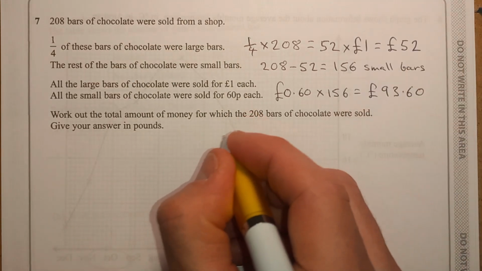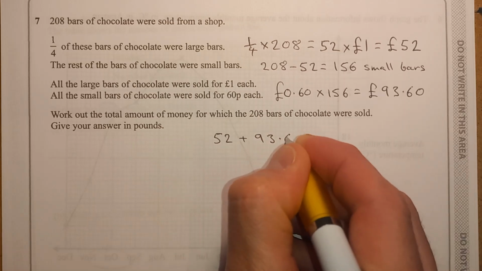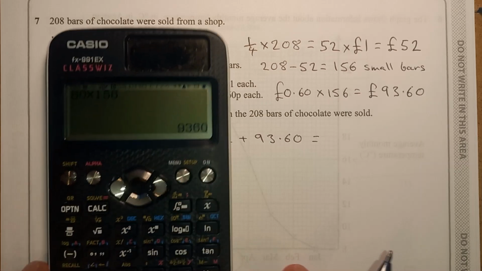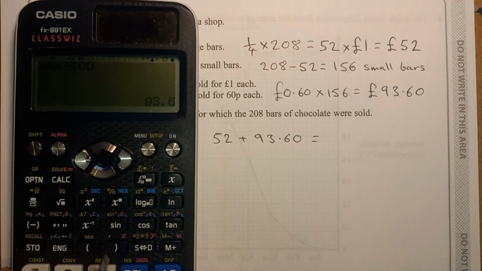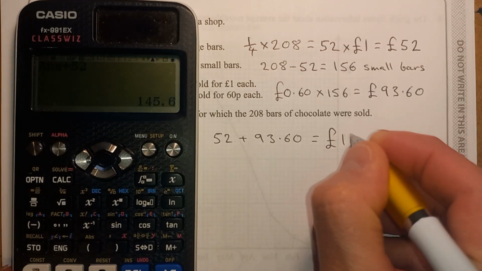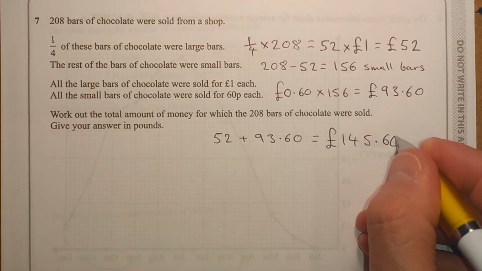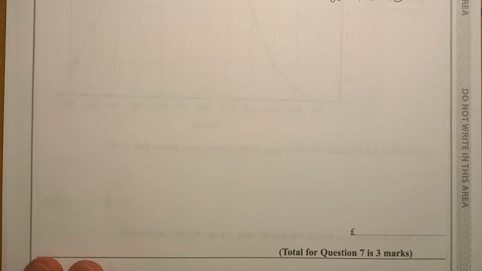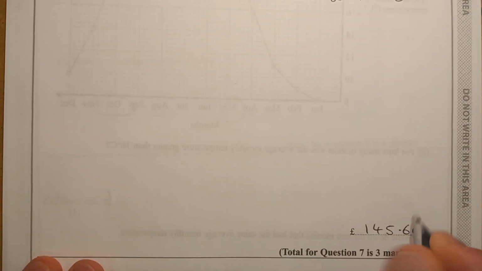Okay, so the large bars are £52, the small bars are £93.60. Add them together. So let's divide that by 100 to make that in pounds. We want to add on the 52. And we get 145.6. But again, because it's money, we need to write that as 60p. And we can put that in our answer box. And that was for 3 marks.